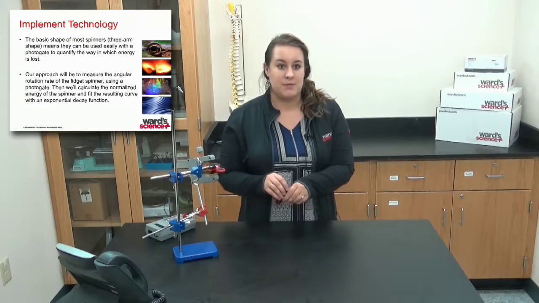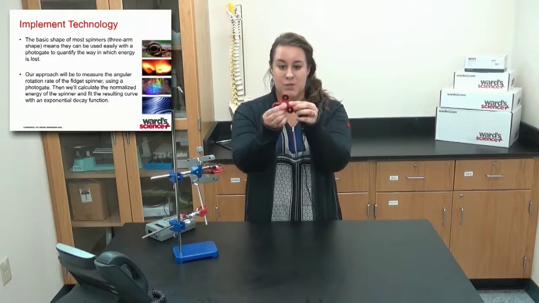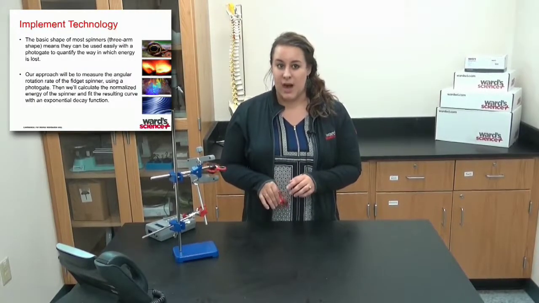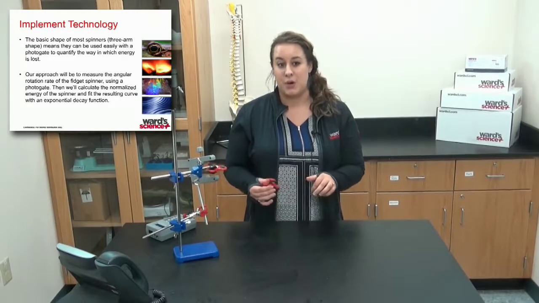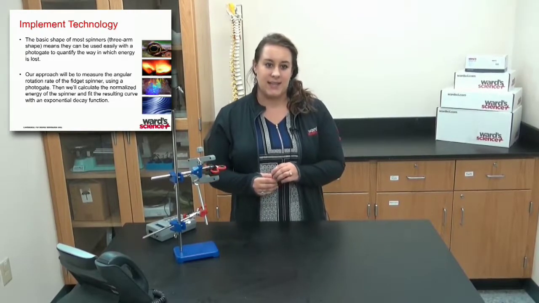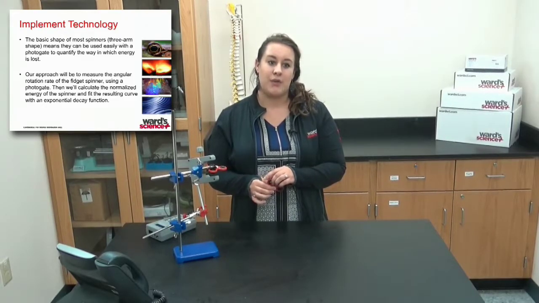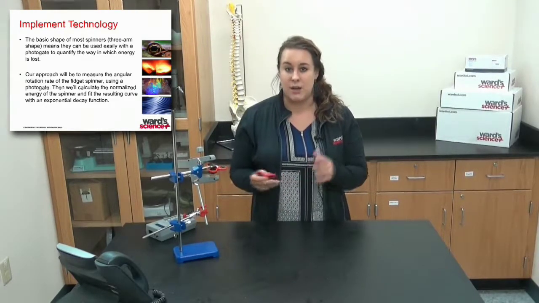So the basic shape of most spinners is a 3-arm shape, and they can be used easily with a photo gate to quantify the way in which energy is lost. So our approach will be to measure the angular rotation rate of the fidget spinner using a photo gate. Then we're going to calculate the normalized energy of the spinner and fit the resulting curve with an exponential decay function and compare the results.